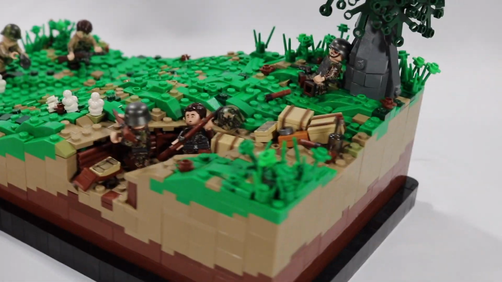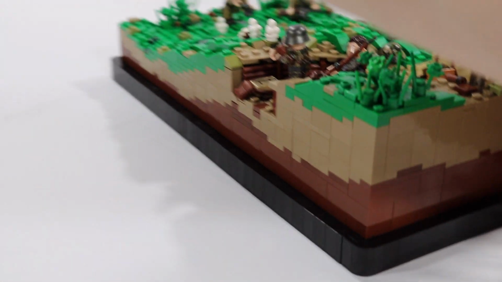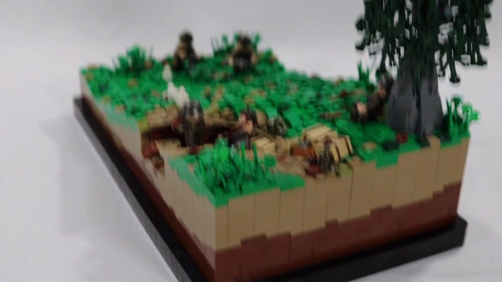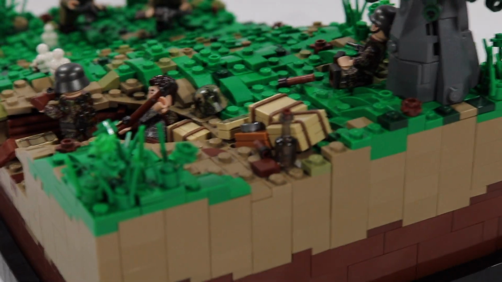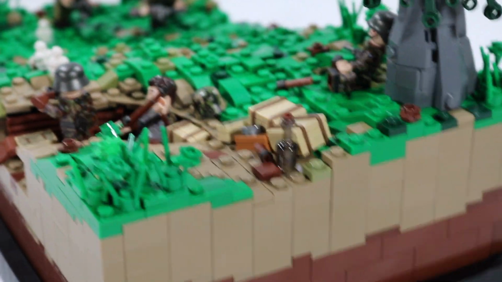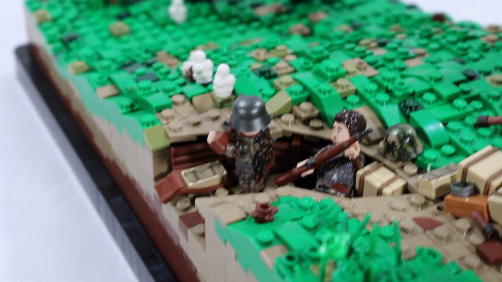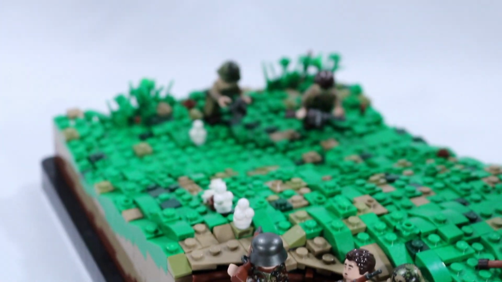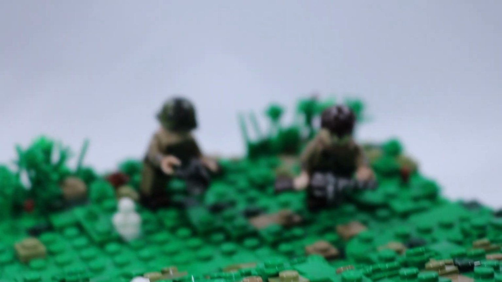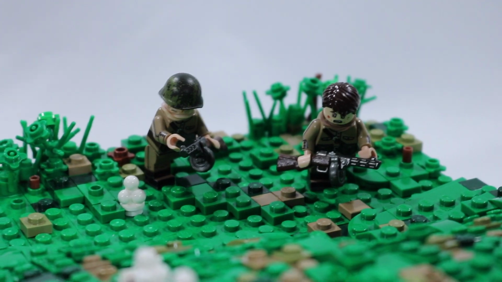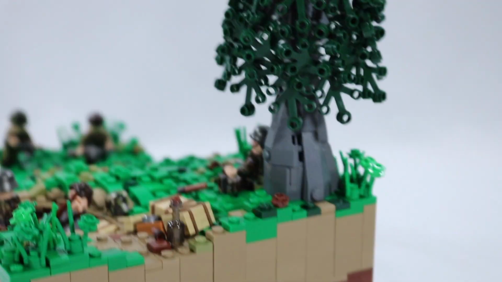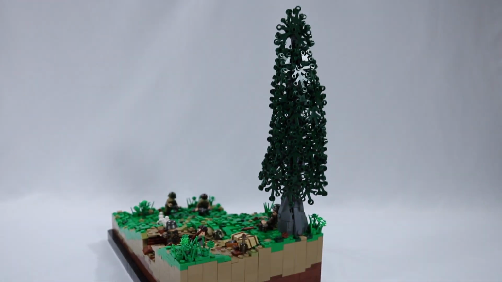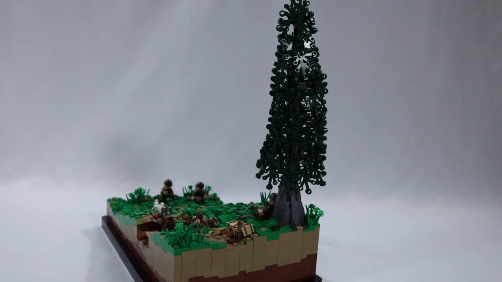Moving forward with the build, there's some little details in the back here, along with this pretty cool tree that I have to the right, as well as some details on the trench. So yeah, another angle on the Soviets advancing up the little hill here. And then getting to this tree, it was a pretty interesting design, but I'm glad I finally got to get my hands wrapped around it. It took me a little while to knock out.